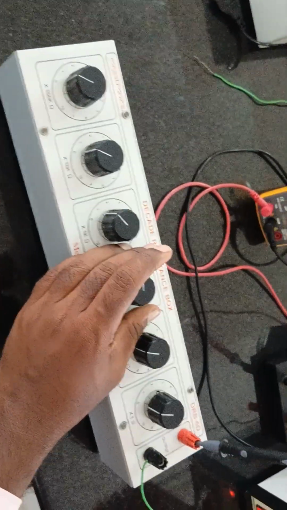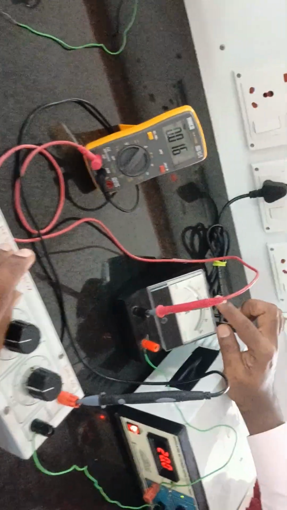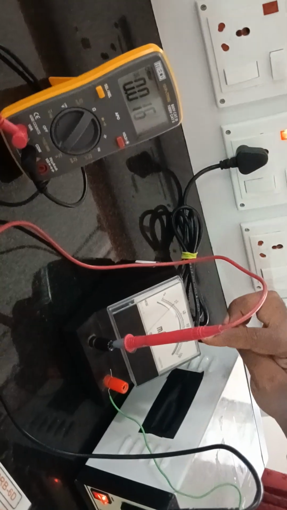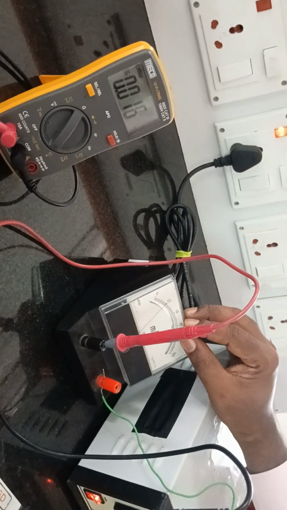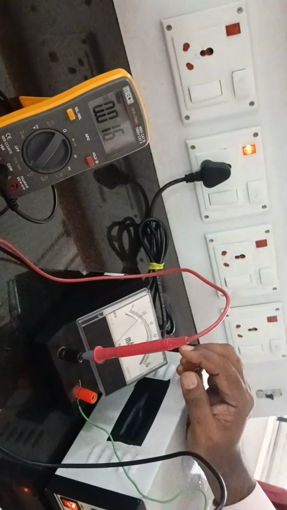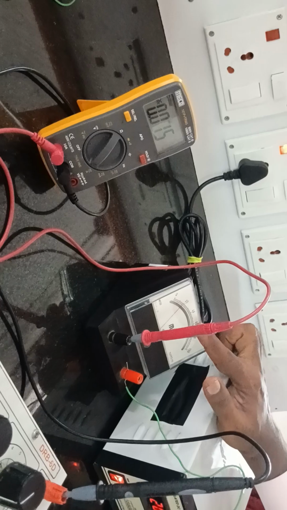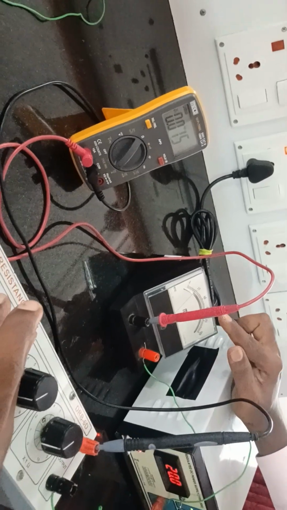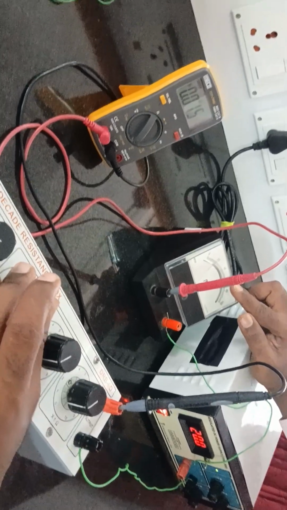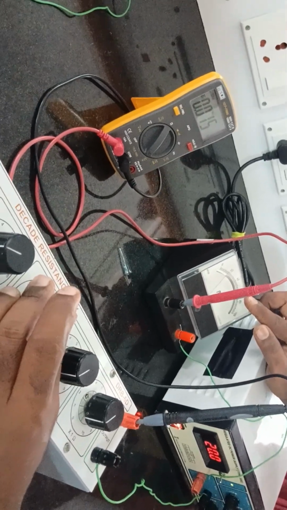Similarly, if you are varying the resistance, the current will decrease. So compare both the tested ammeter as well as the standard ammeter. Take the readings for 5 values by varying the variable resistance. Take 5 readings and tabulate them. By using the formula, we can calculate the percentage of error.